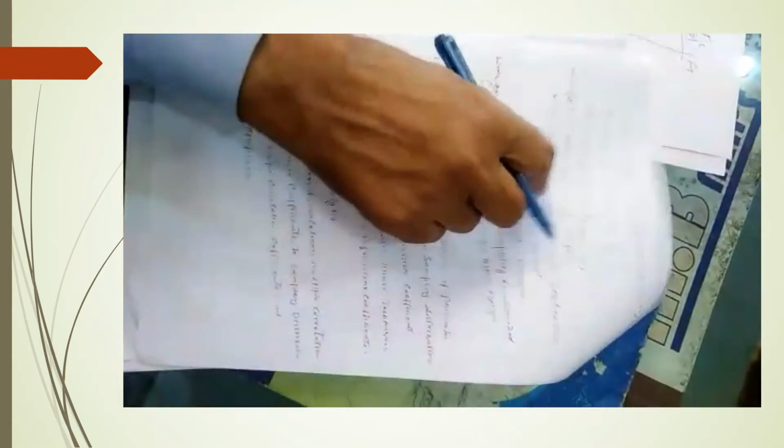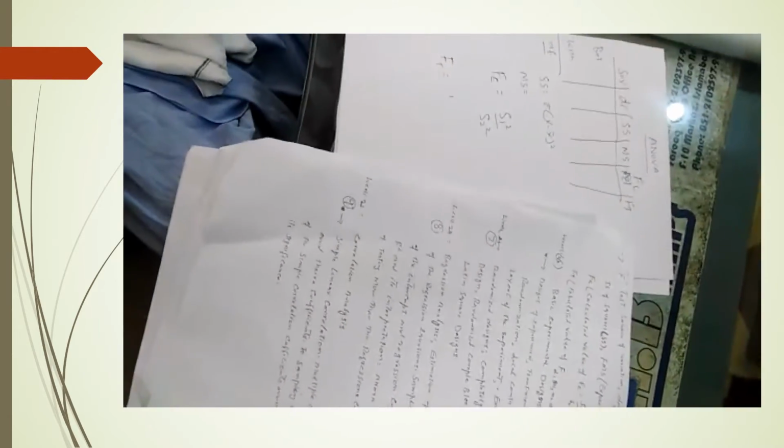Experimental design. There are three basic experimental designs: CRD design, RCBD design, and the Latin square design. CRD means completely randomized design. RCBD means randomized complete block design, and LS means Latin square design.